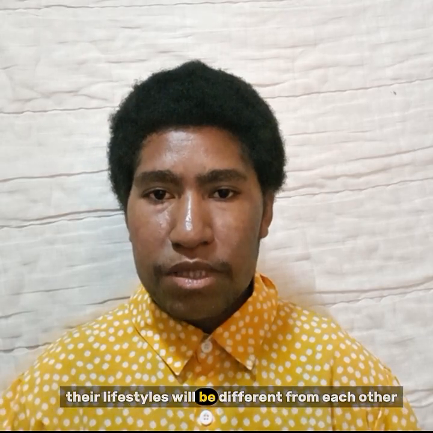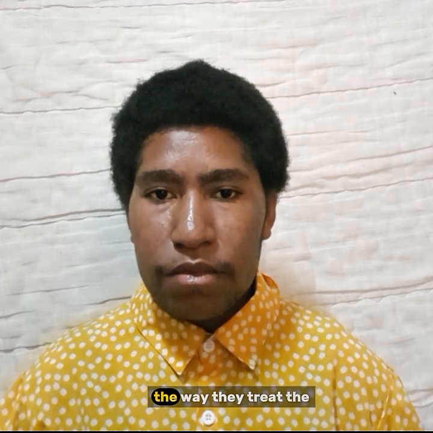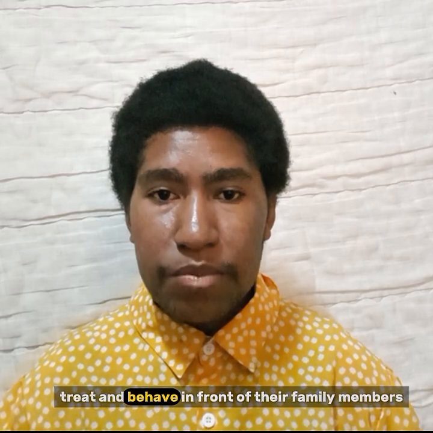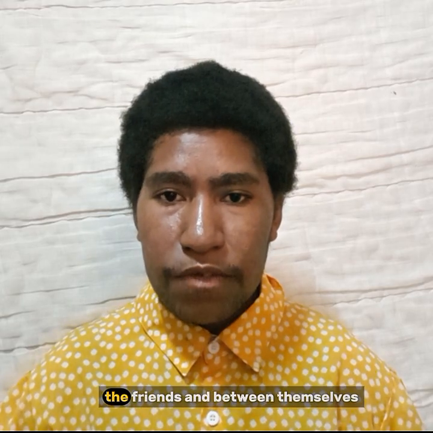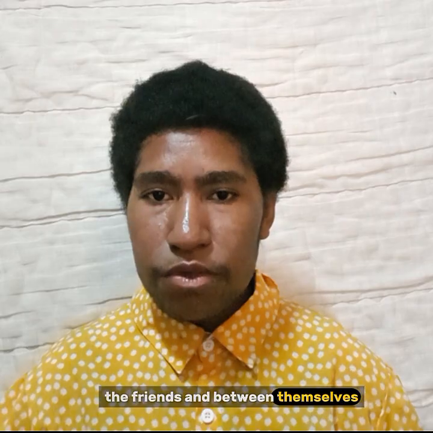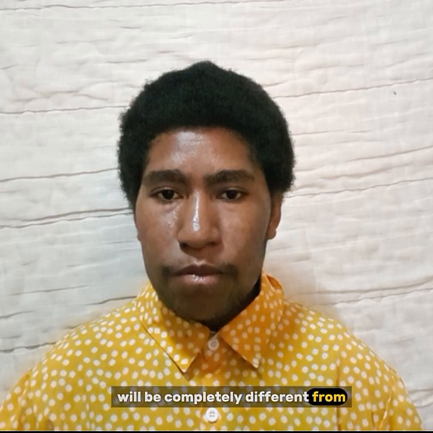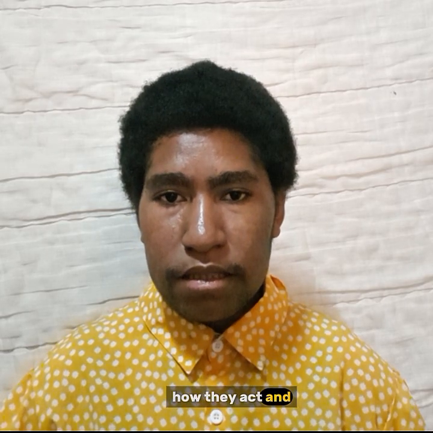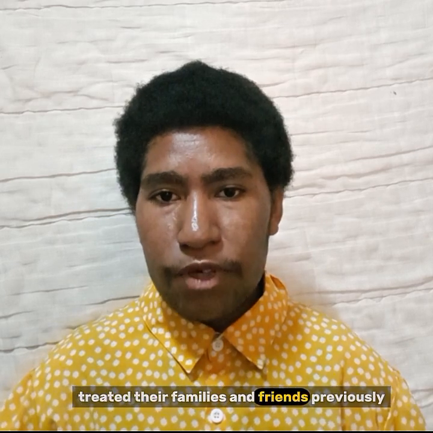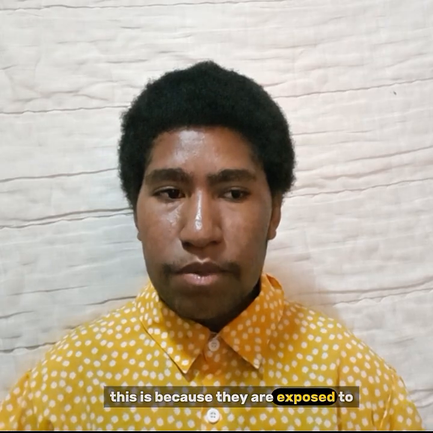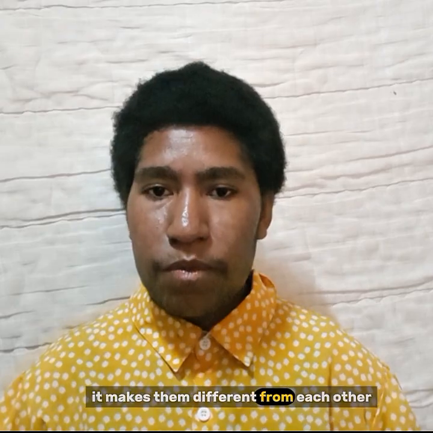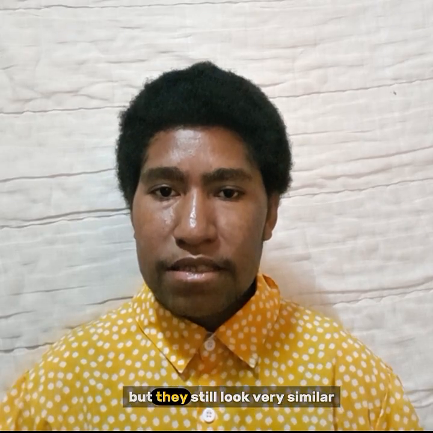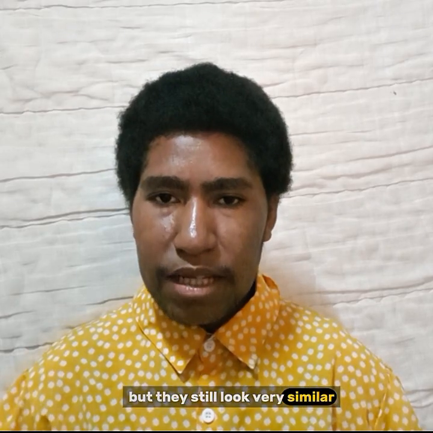Their lifestyles will be different from each other. The way they treat and behave in front of their family members, the relatives, the friends, and between themselves will be completely different from how they acted and were treated by their families and friends previously. This is because they are exposed to different environmental settings. It makes them different from each other, but they still look very similar.